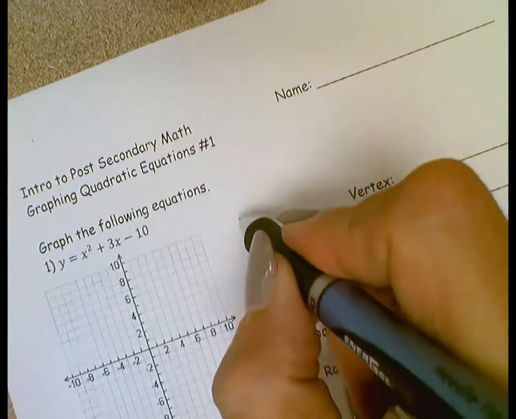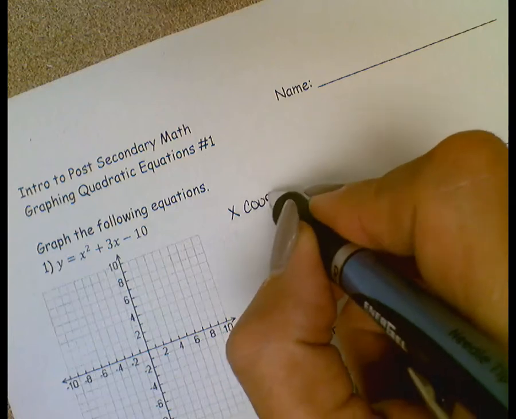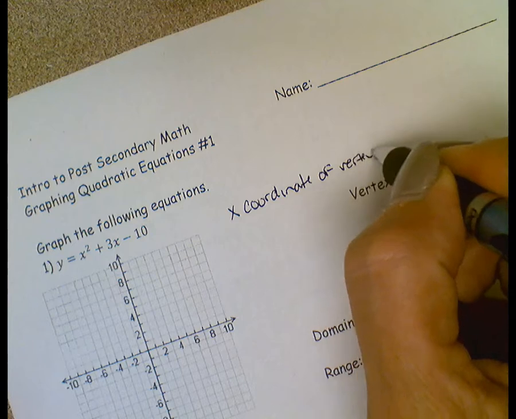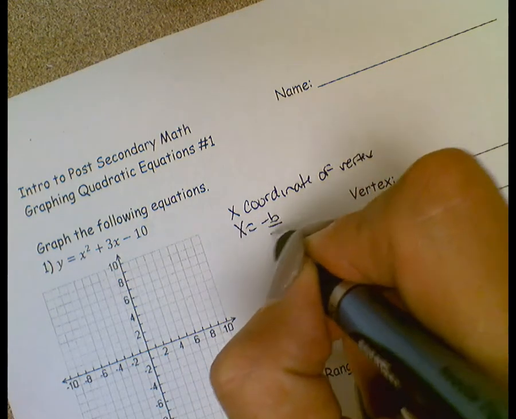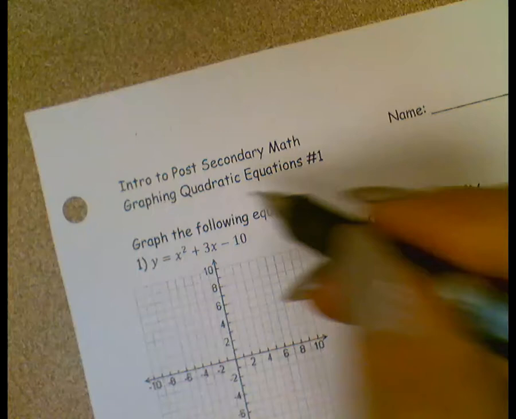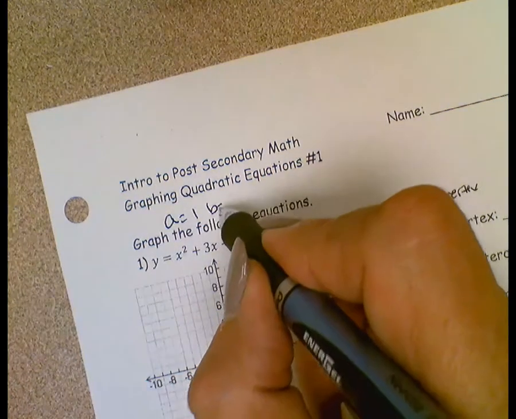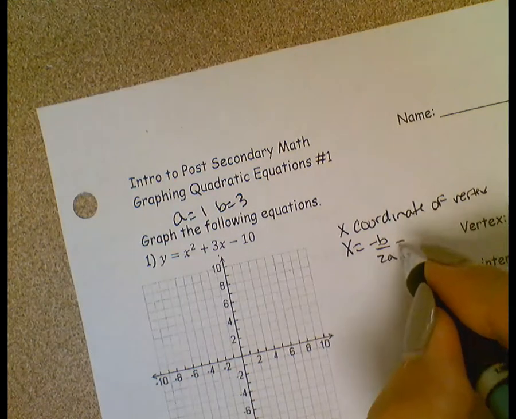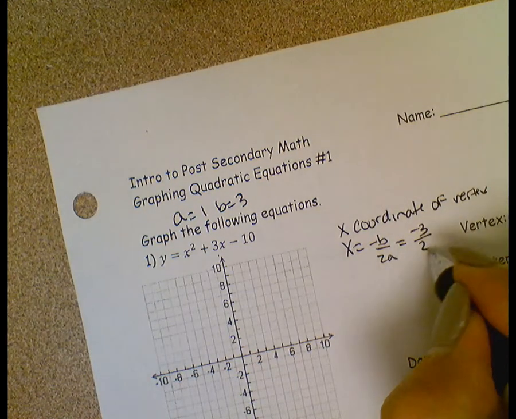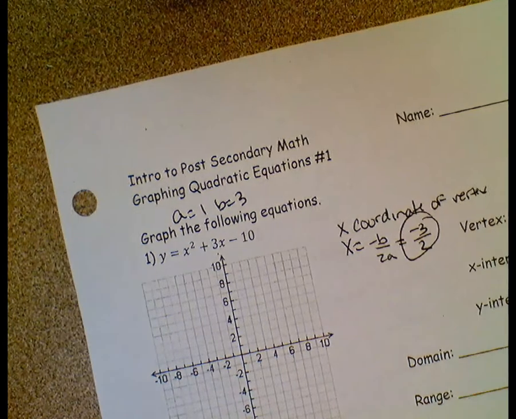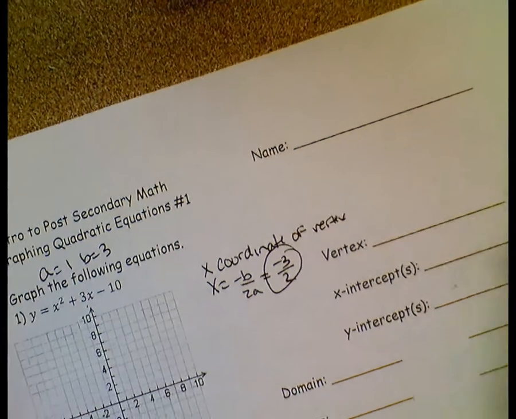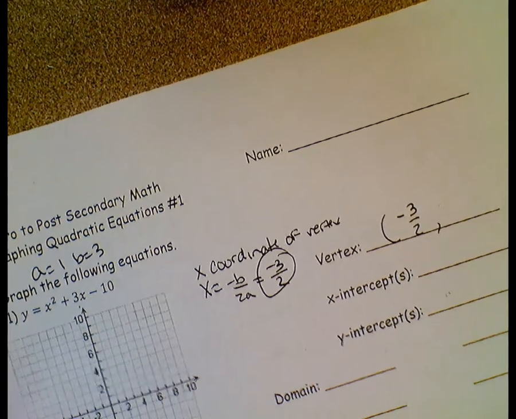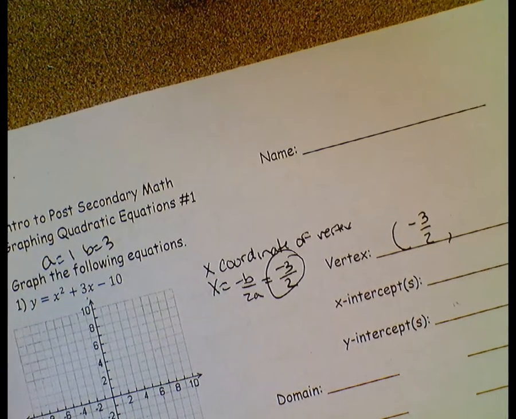So to find the x-coordinate of your vertex, you have to do this formula right here, opposite of b over 2a. So a is 1, b is 3. I don't care about c right now. So the opposite of b is negative 3. 2 times a is 2. So it just so happens that my very first one is a fraction, which is not great. So we have to do a little bit extra to find our y-coordinate on the t-table.